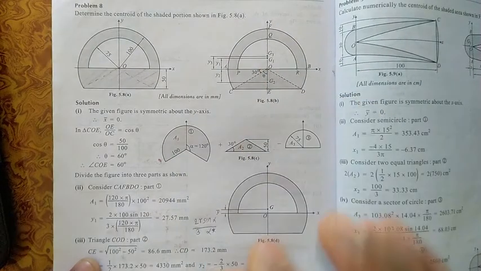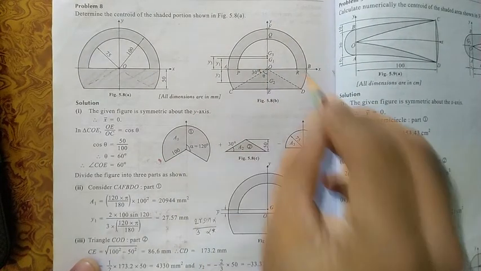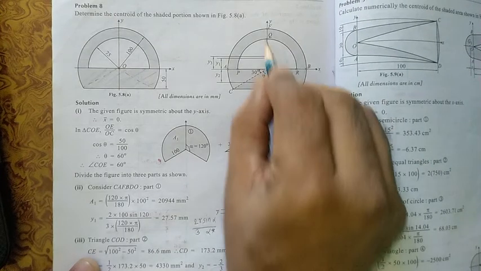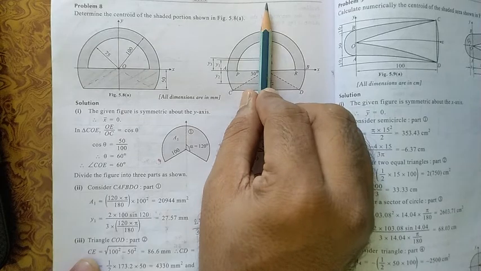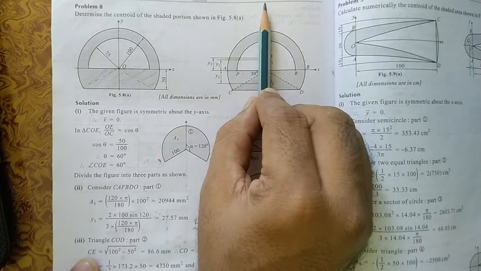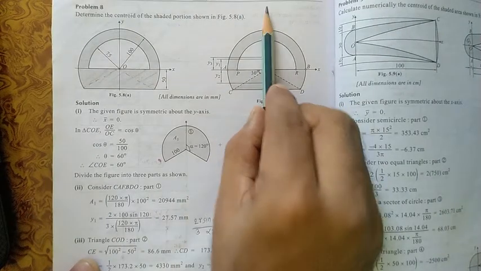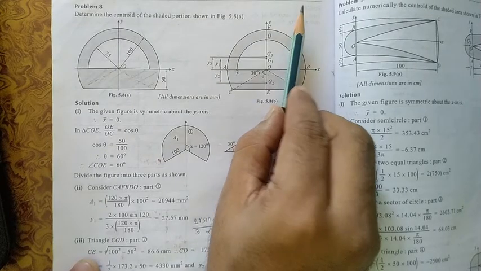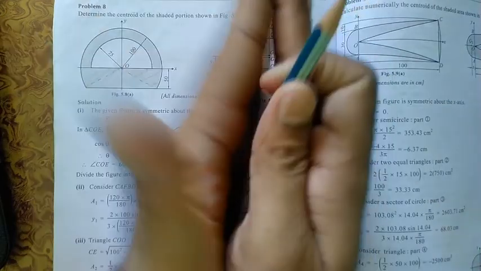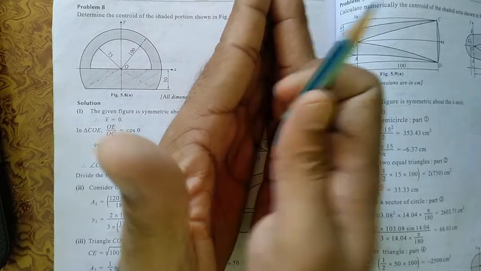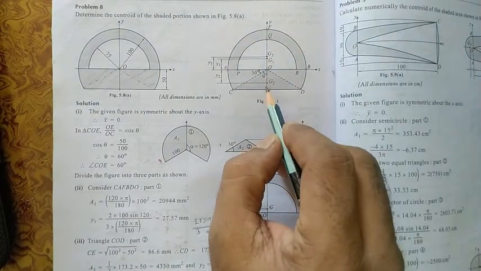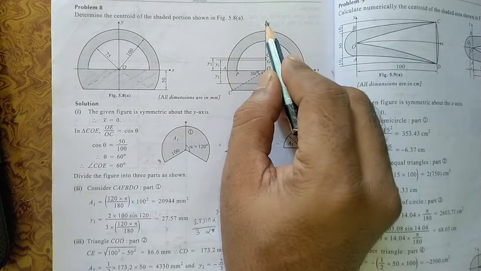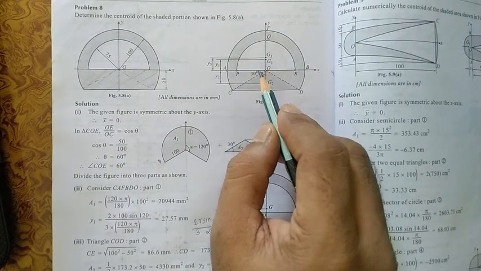One more interesting thing about this one: the x-axis is given here, the y-axis is given here, which means this object is symmetrical about the y-axis. You get the exact mirror image if I fold this geometry. So the centroid lies on the y-axis.